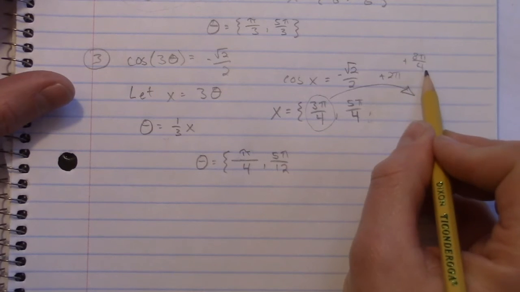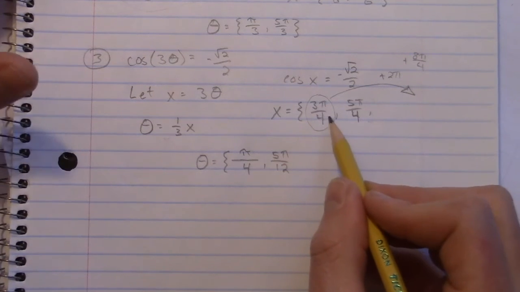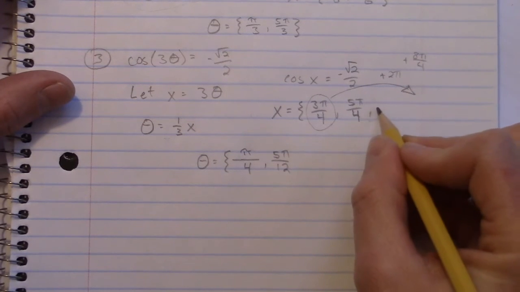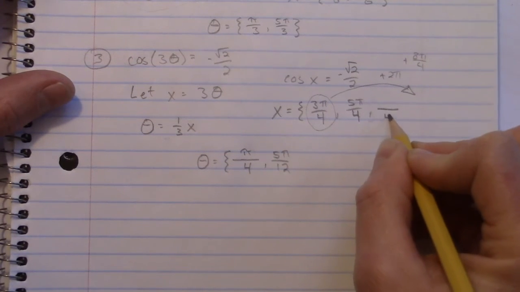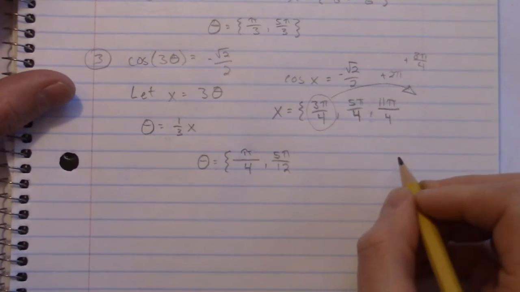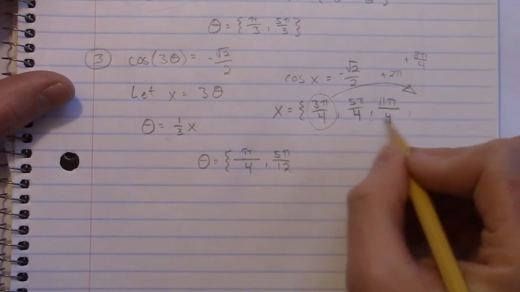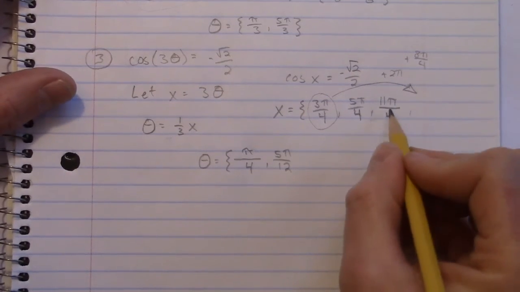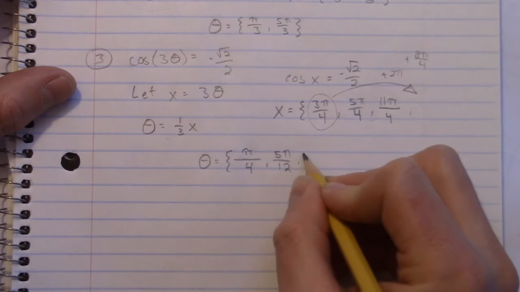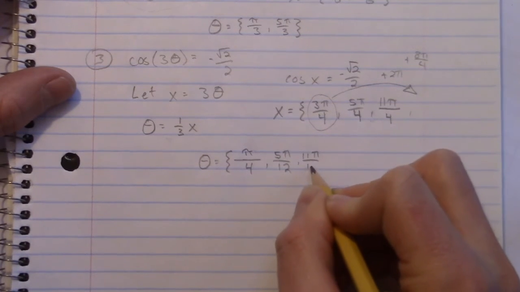And why pi over 4s? Well, I've got pi over 4, so it's easy to add fractions when they have the same denominator. So, okay, here we go. This is going to be over 4. 3 and 8, that makes 11. So we got 11 pi over 4. So this is not between 0 and 2 pi. But I'm going to reduce it by a third. So 11 pi over 4 times 1/3 gives me 11 pi over 12.